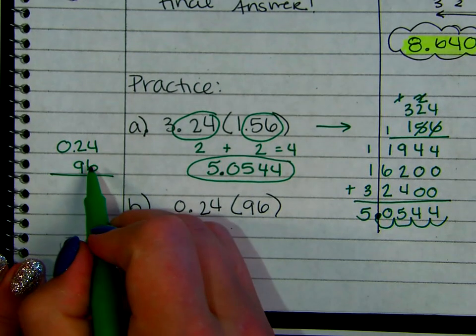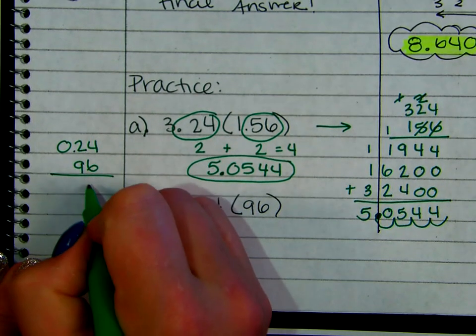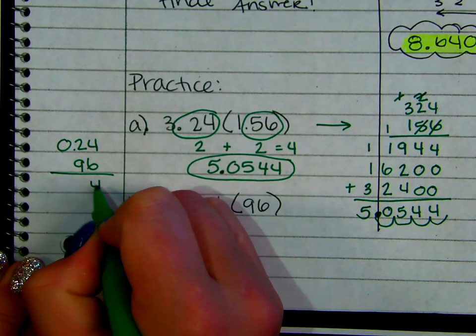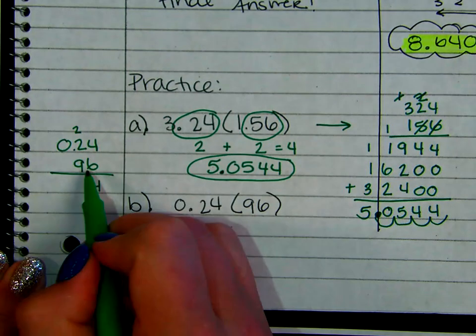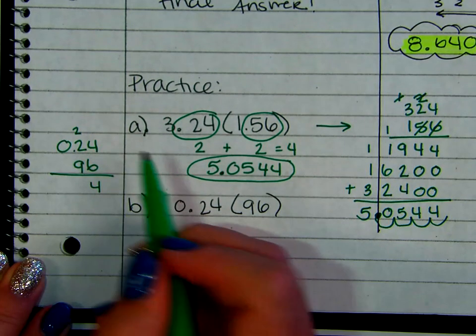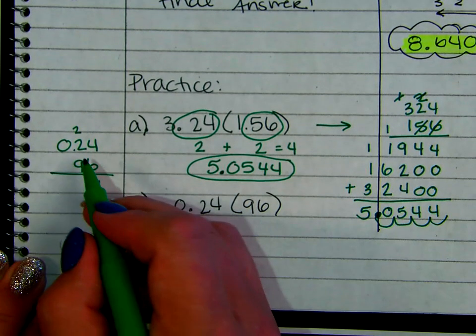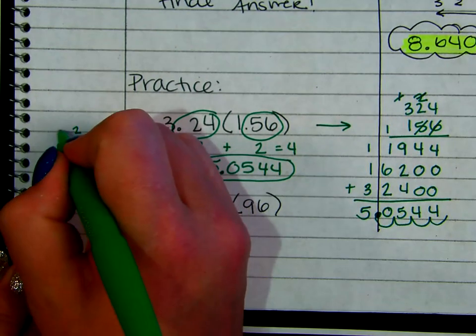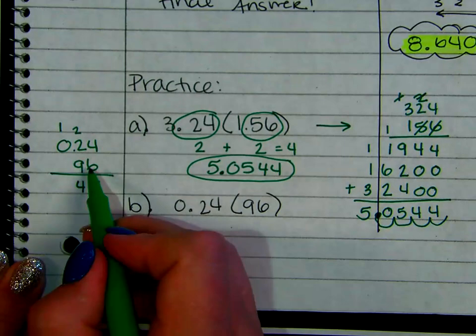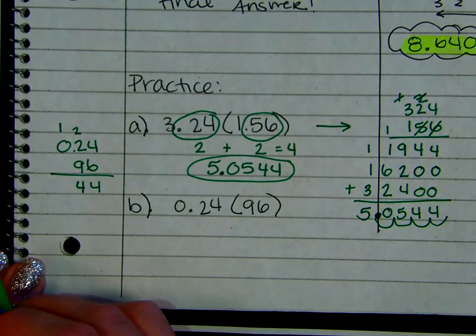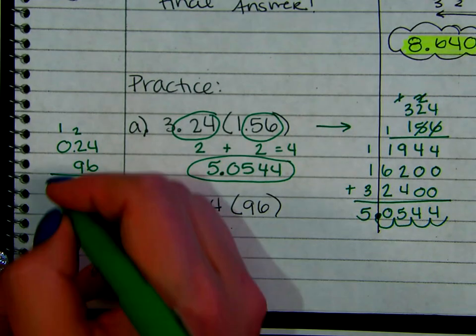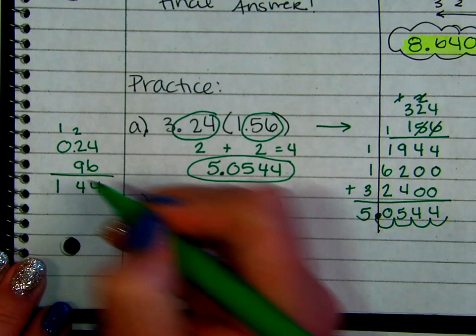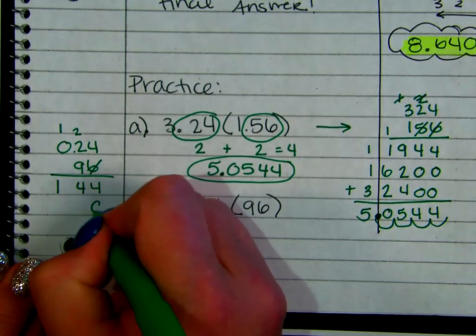I'm going to go 6 times 4, which is 24. So I'm going to bring down the 4, carry the 2. 6 times 2 is 12, plus 2, which makes it 14. So I'm going to bring down the 4, carry the 1. 6 times 0 is 0 plus 1, which would make it 1. Now I'm done with the 6. I'm going to put a 0 in its place.